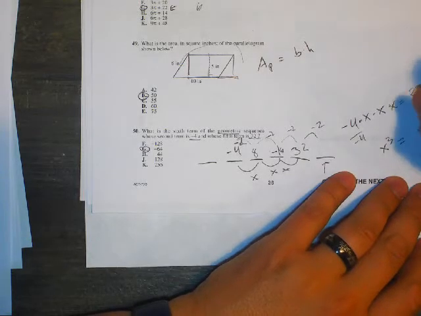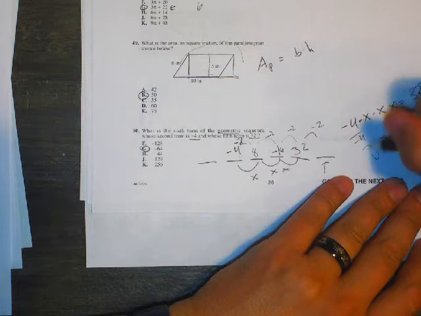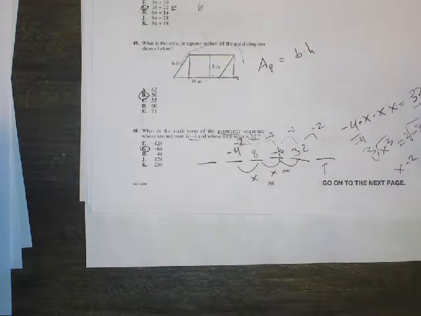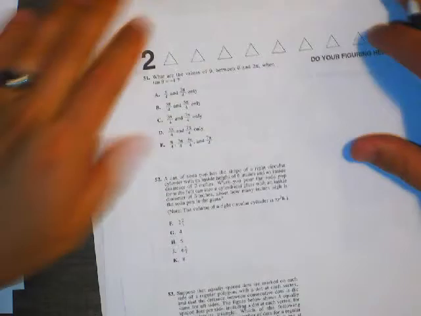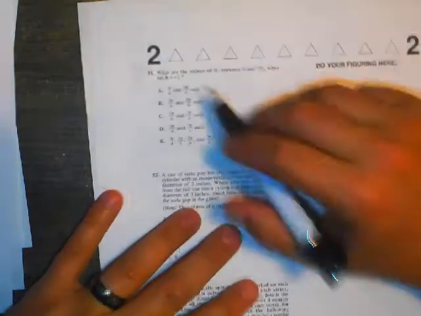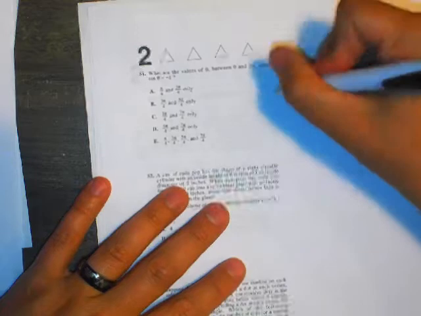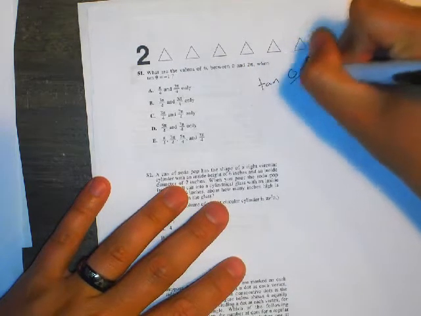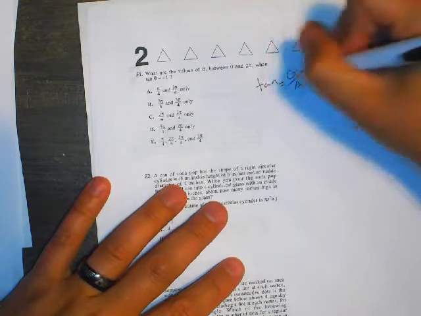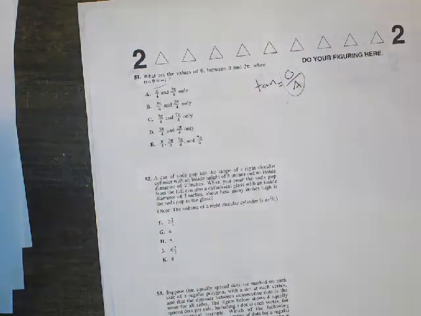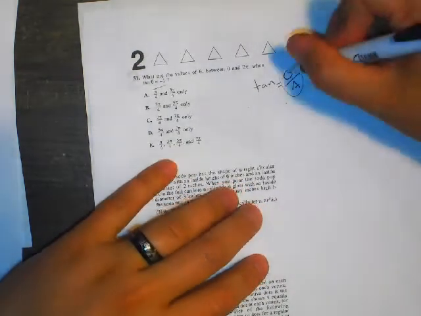If you want to be fancy and do that, we know we're timesing by some unknown number, x. So we say negative 4 times x times x times x has to equal 32. Divide both sides by negative 4, and we get x cubed has to equal negative 8. Take the cube root of both sides, and you could have found that x is negative 2 that way, and then times 32 by negative 2 to give you negative 64. Only if you really want to go the extra mile.